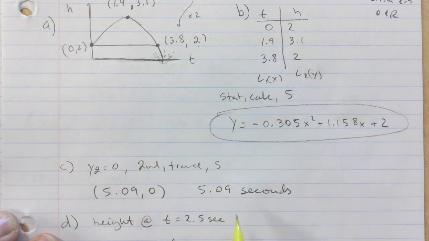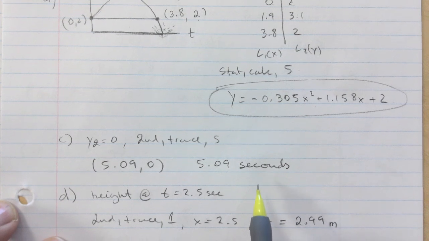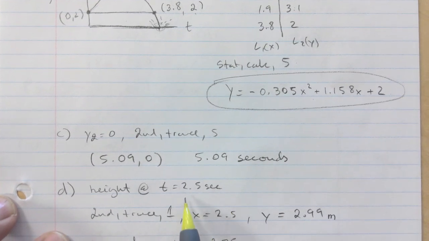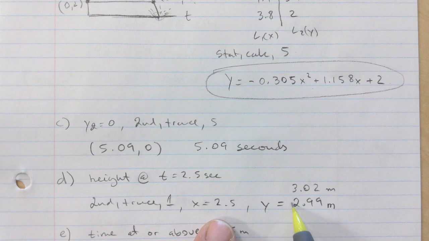That's right here. And that's how long it takes until he reaches the water, okay? Then it's asking us for the height of the jumper after 2. Why do I have 2.5 here? I gave you 2.4. Oh. Okay, what is it if it's 2.4? 3.02? Yeah, I see a bunch of nods. So sorry, somewhere I dropped the ball on that one.